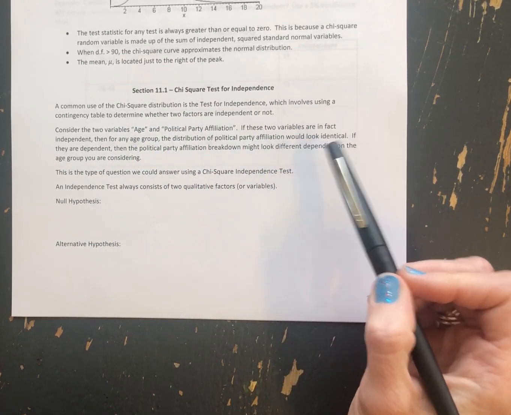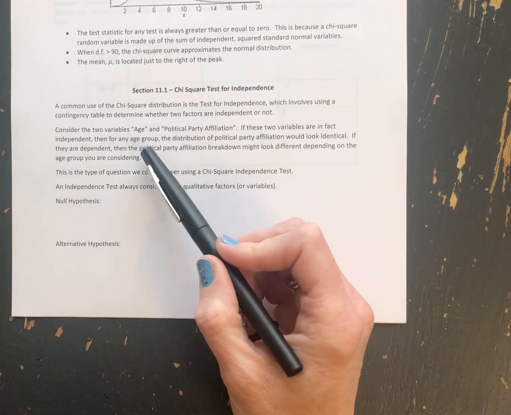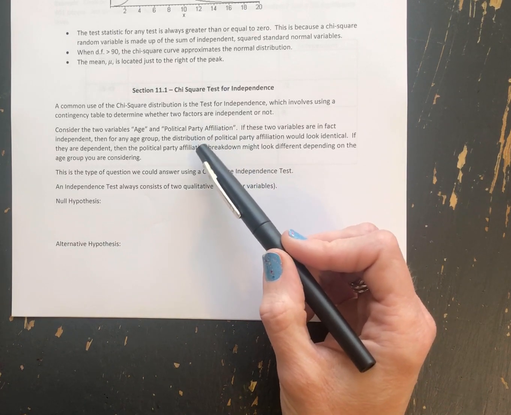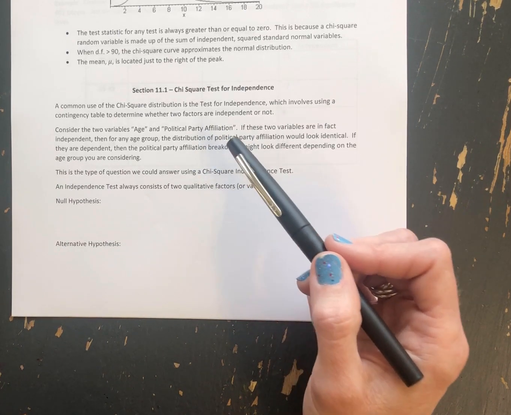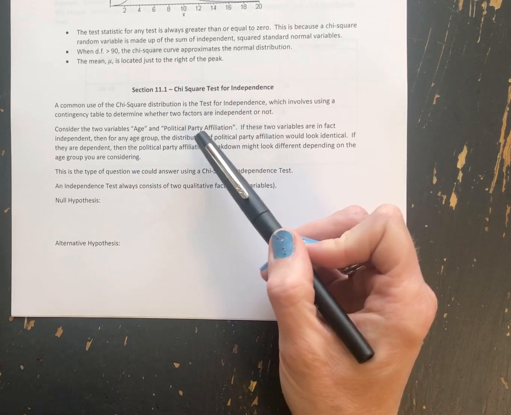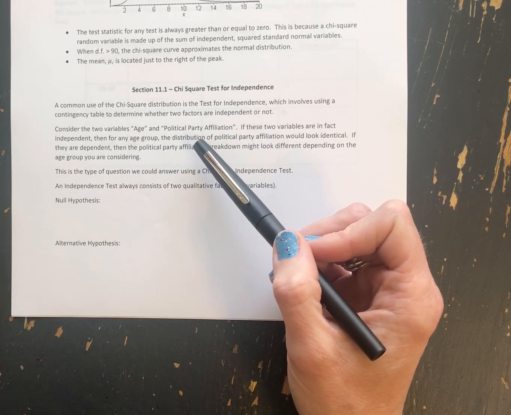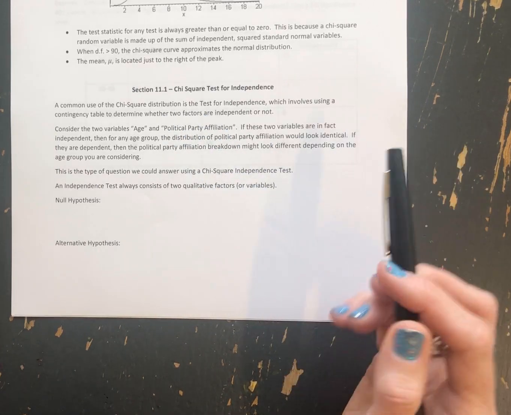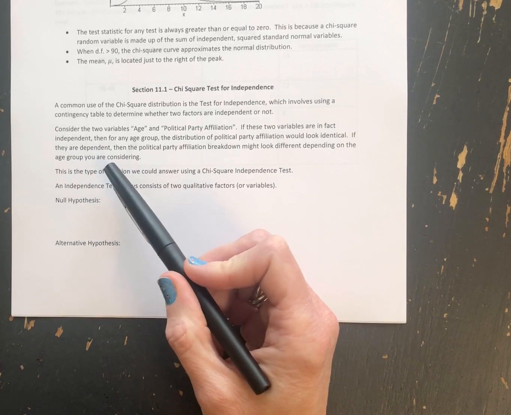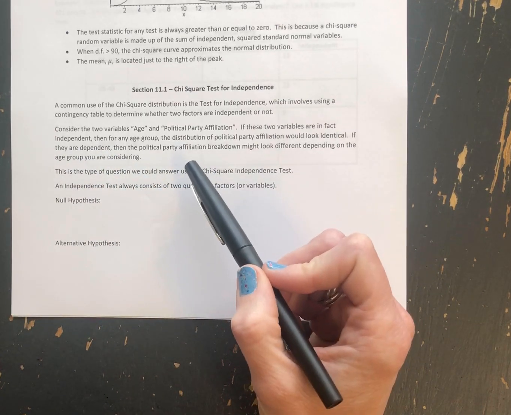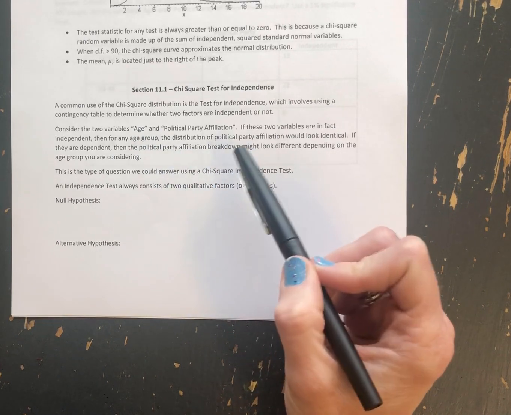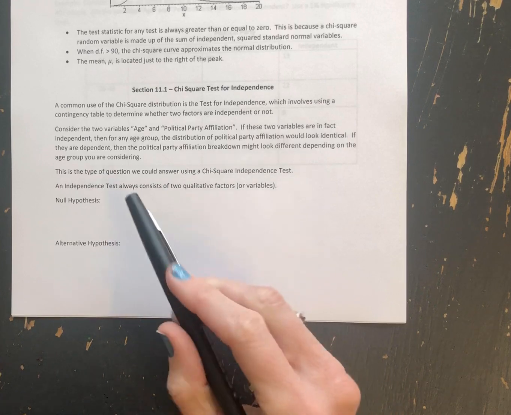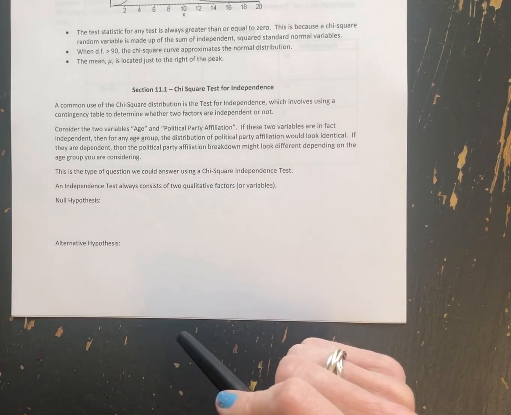If these two variables are independent, then for any value in age, or any group of age, the distribution of political party affiliation would look identical. In other words, if we knew someone's age, it wouldn't tell us anything about his or her political party affiliation. That would mean that the variables were independent. If, however, the variables are dependent, that would mean that if we knew someone's age, that would tell us more information about their political party affiliation. And that would be an example of a chi-squared independence test.